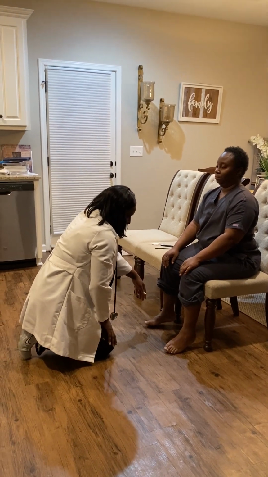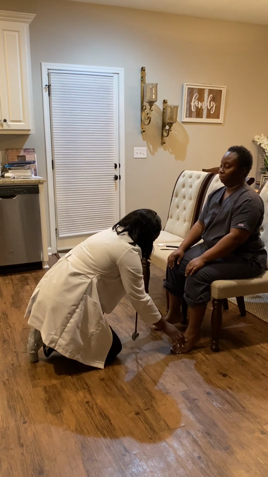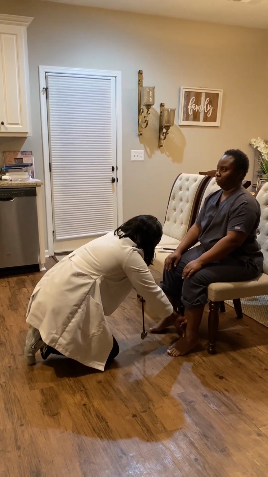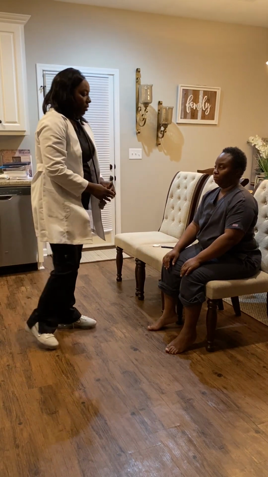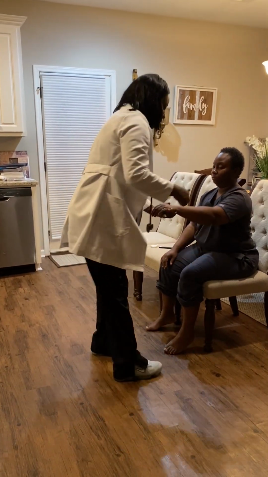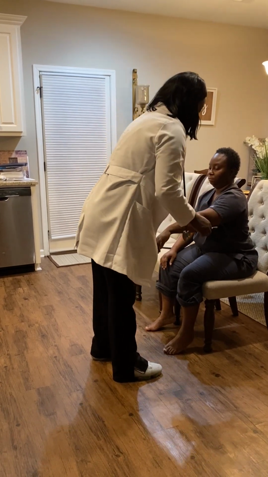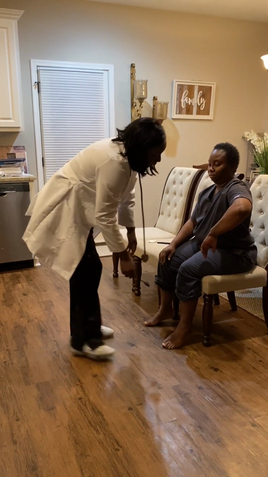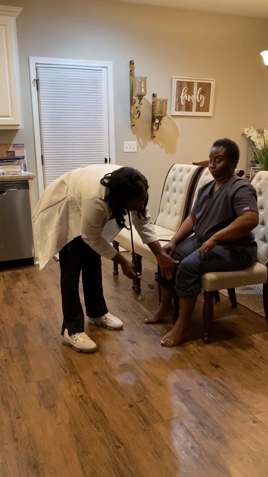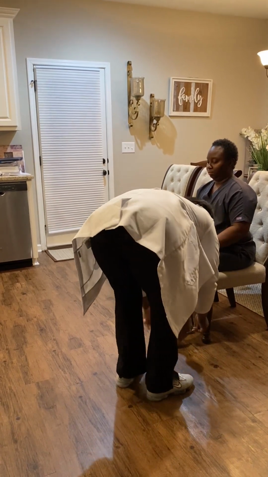We're going to assess the dorsalis pedis pulses, posterior tibialis. We're going to do deep tendon reflexes. We're going to do the radial, the brachial, the triceps, the patellar, the Achilles, and then the Babinski.